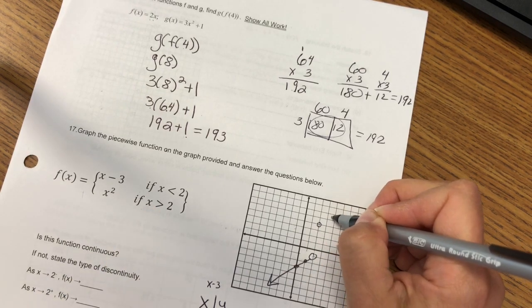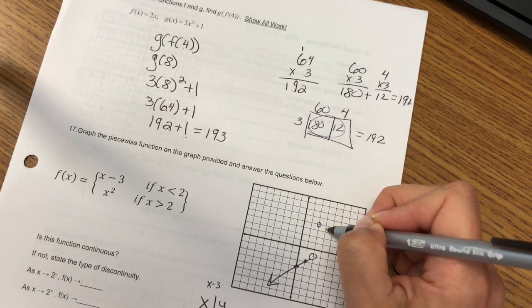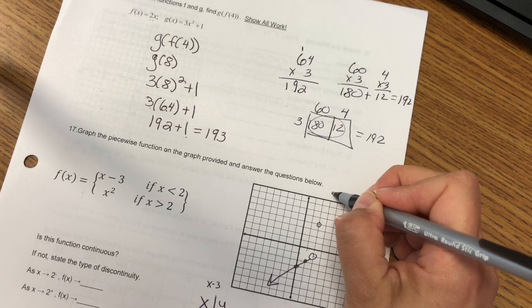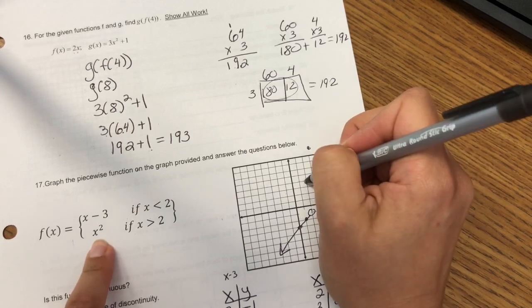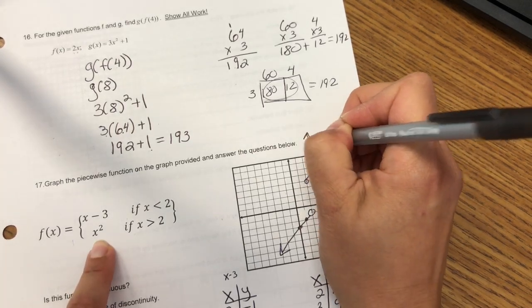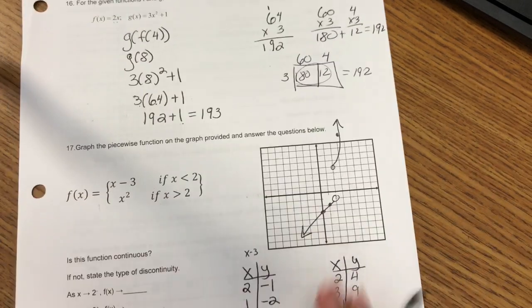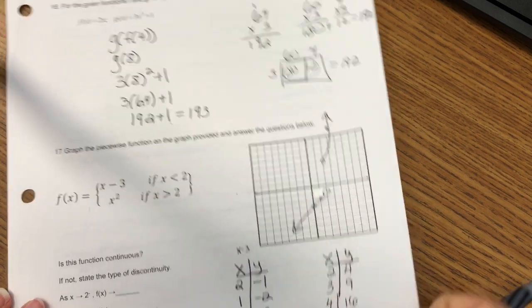1, 2, 3, 4, 5, 6, 7, 8. Oh, that's a little bit off. And then it's a quadratic, so we're going to make sure to do a nice curvy shape. It's not a straight line. And there is our graph.